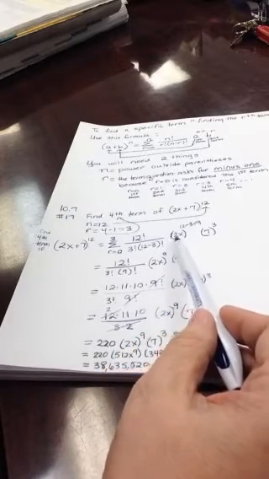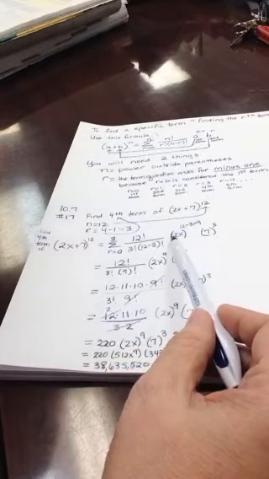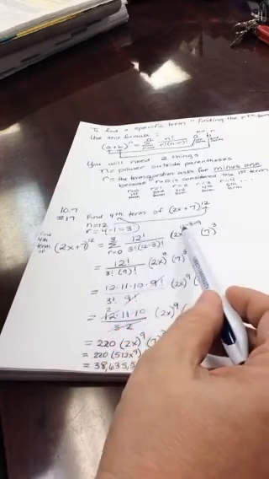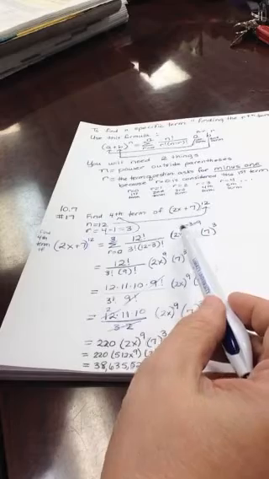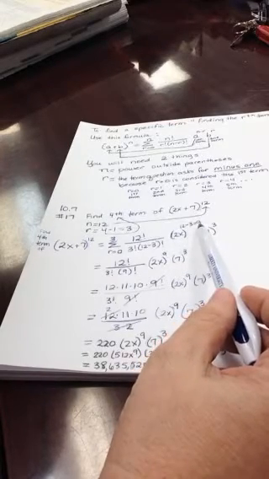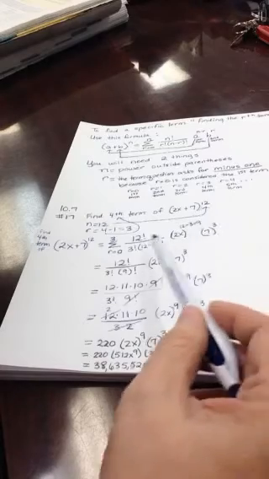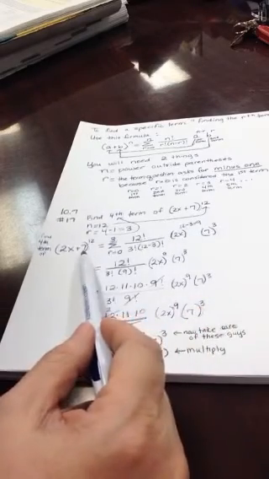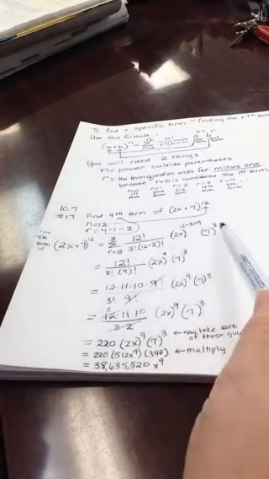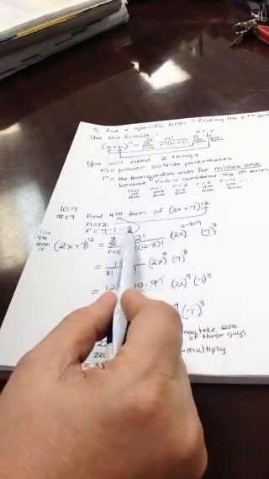Okay, in the back here, we need to raise whatever this first term is to the n minus r power. So that's what I did. 12 minus 3 equals 9. So it's 2x raised to the 9th power is what we have to do. And then this one would be the second term raised to the rth power. So I raised that to the 3rd power because r is 3.